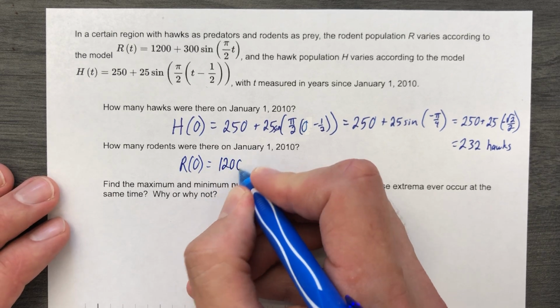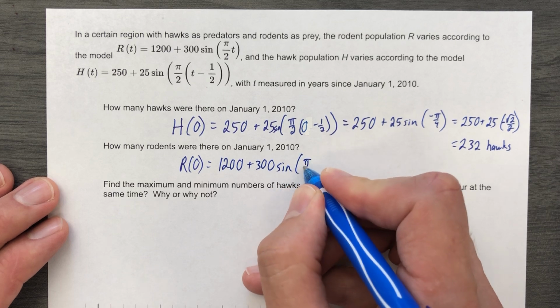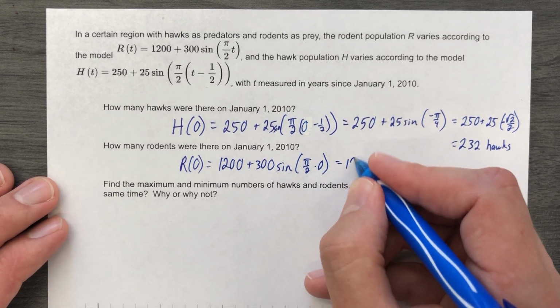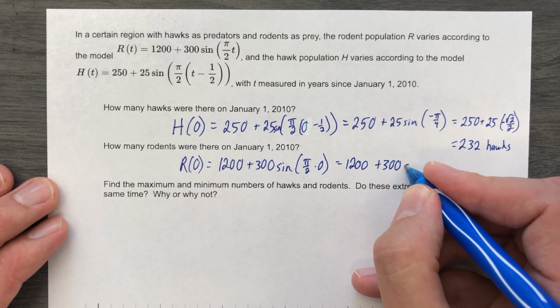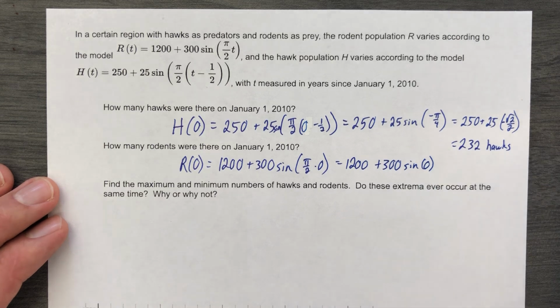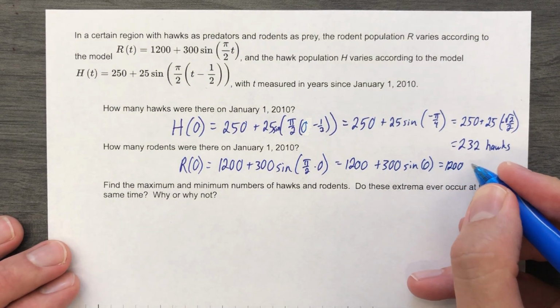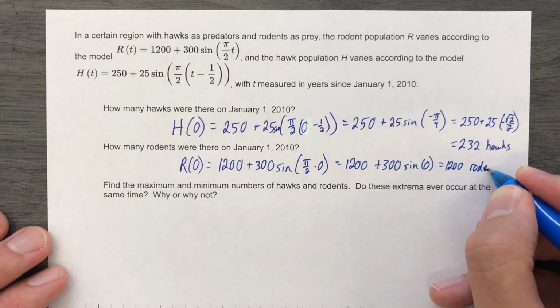So it's 1,200 plus 300 sine of pi over 2 times 0. Pi over 2 times 0 is 0. So I'm telling you, we're about to get 1,200 here, but I just want to show it to you. 300 sine of 0. Sine of 0 is 0, so we're left with 1,200 plus 0, which is 1,200 rodents.